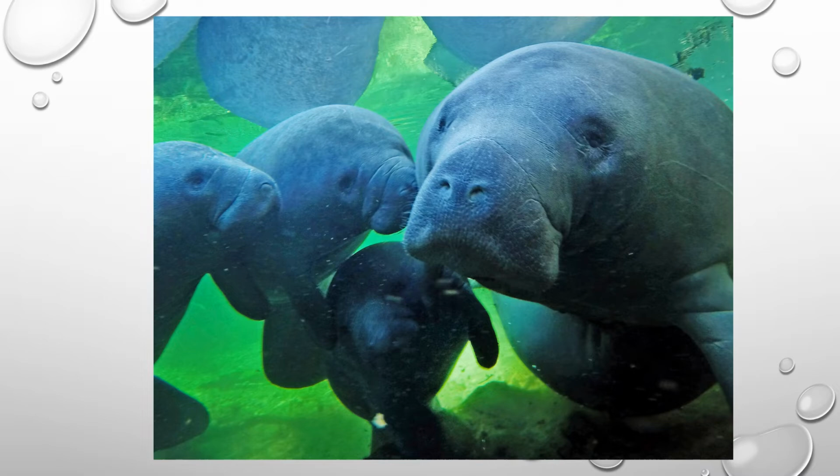The mammals are just wanting to get warm, and their natural hot springs have disappeared due to agricultural sediment runoff and development just clogging their springs. So they're just looking for warm water anywhere. But it's a food desert.